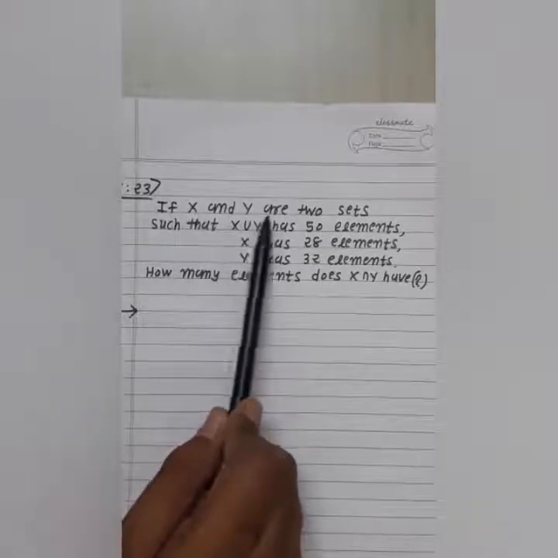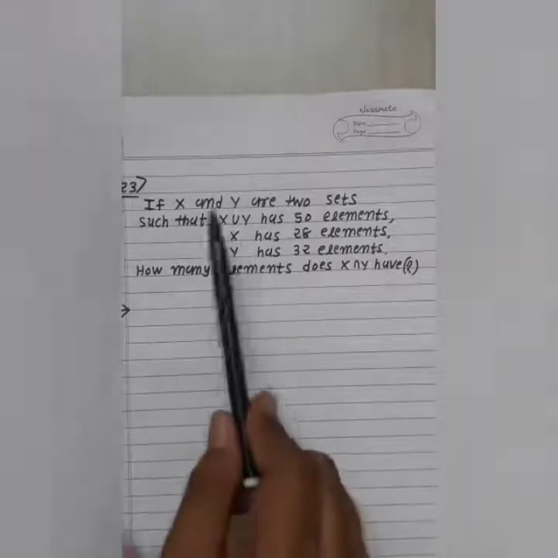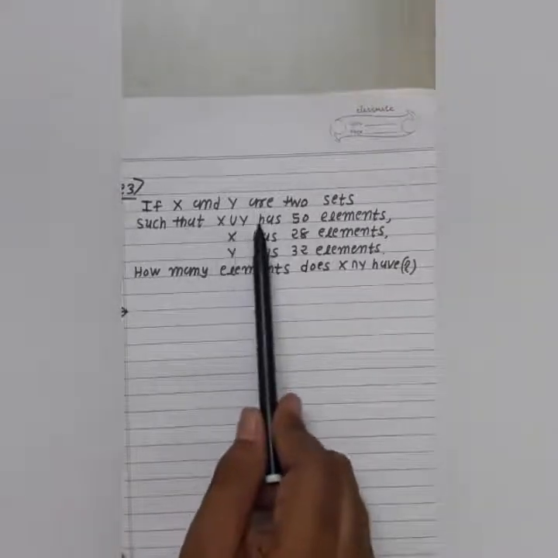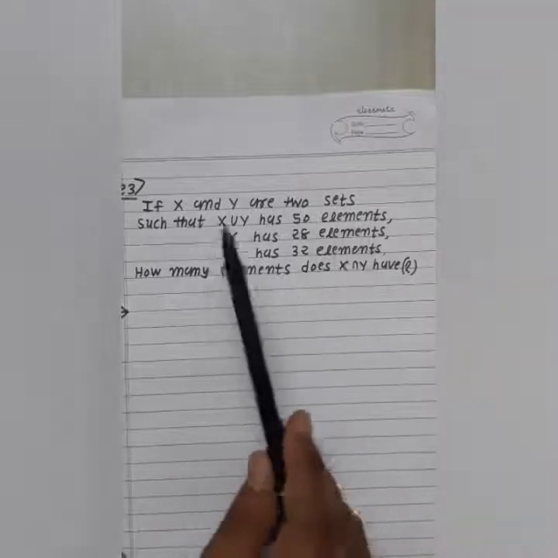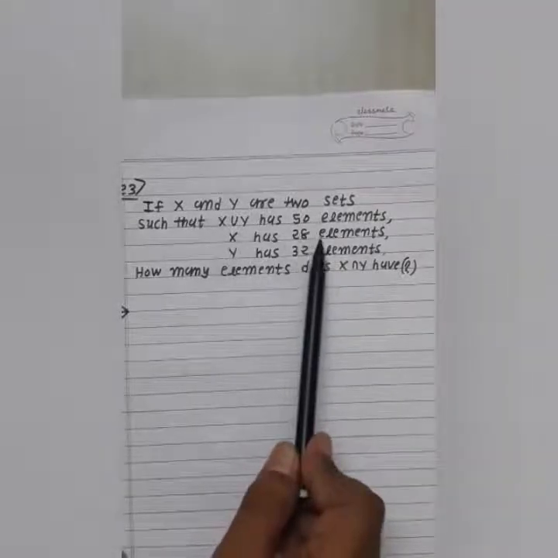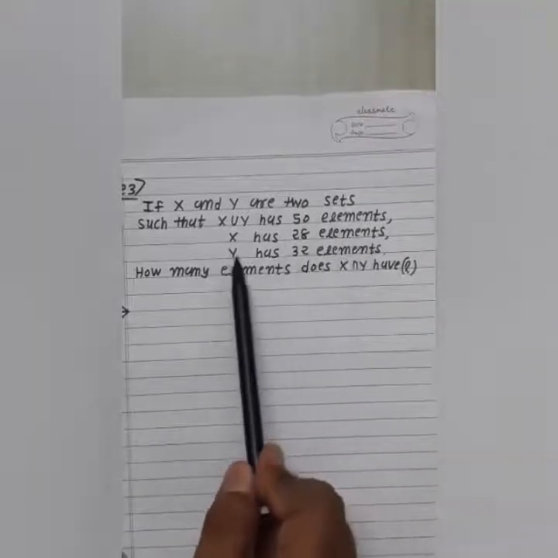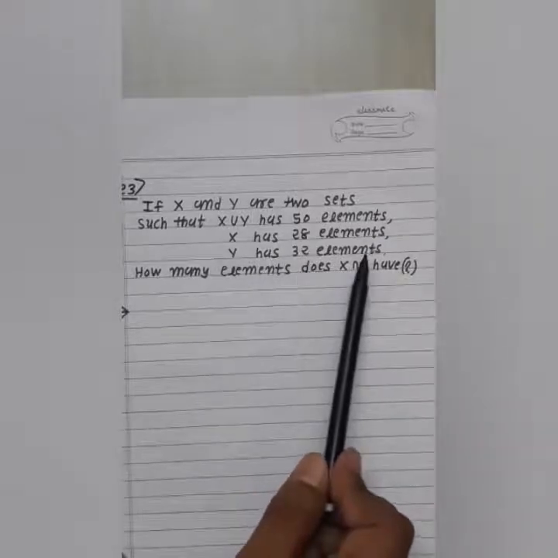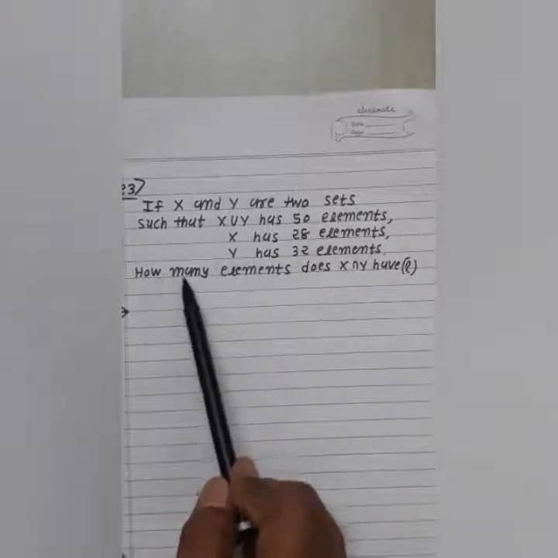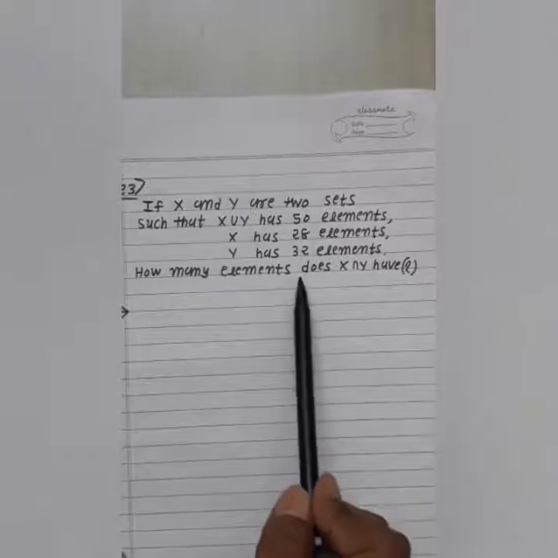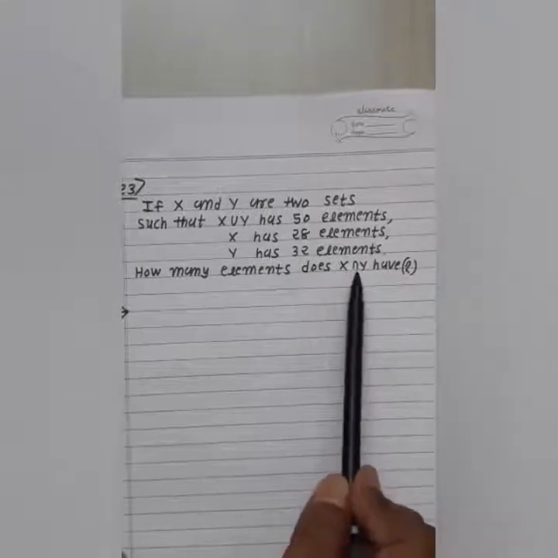If x and y are two sets such that x union y has 50 elements, x has 28 elements, y has 32 elements, how many elements does x intersection y have?